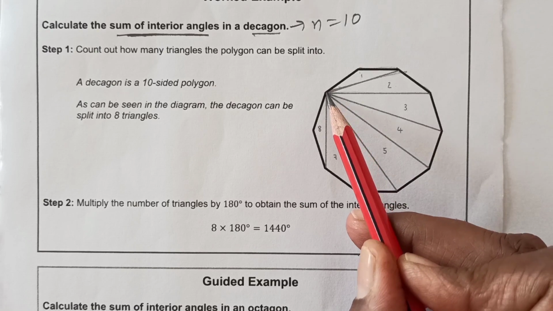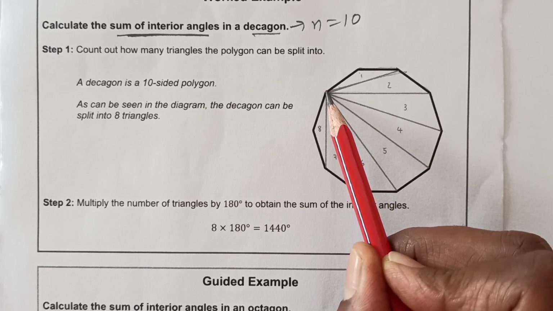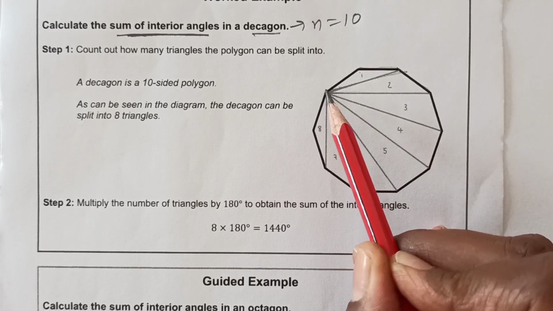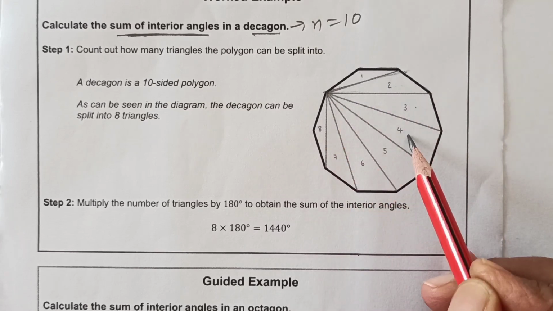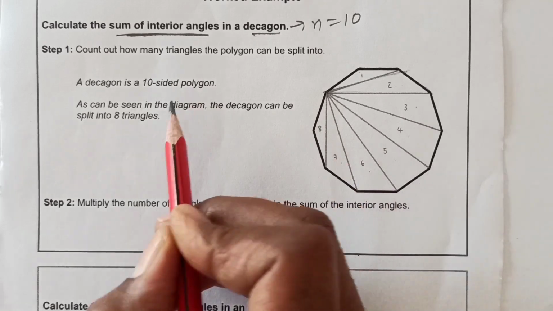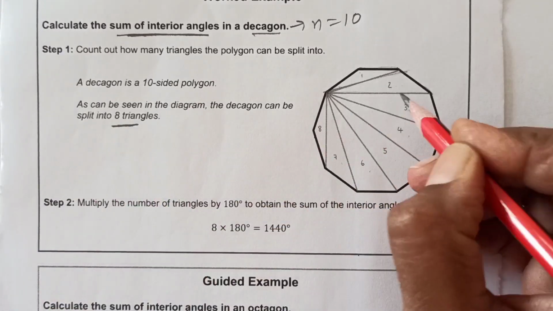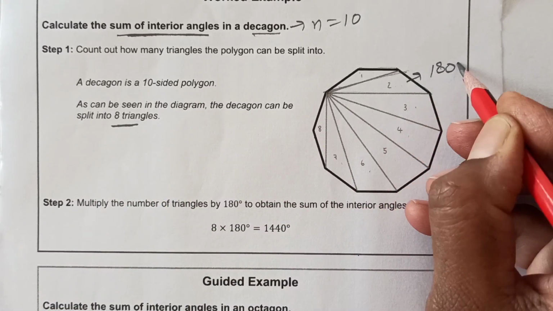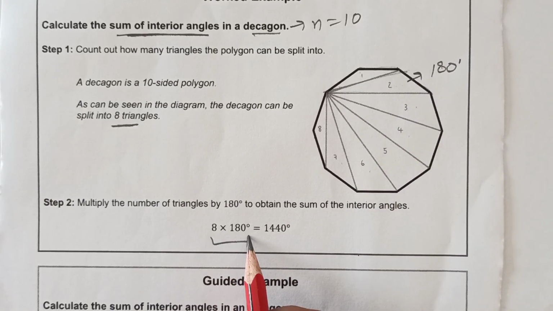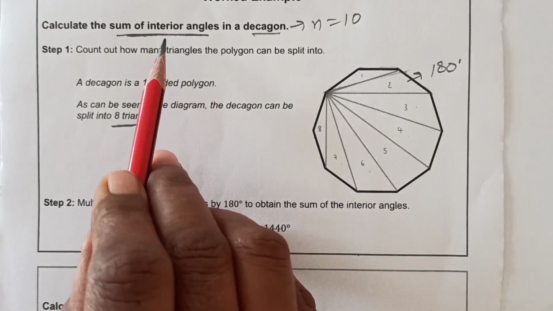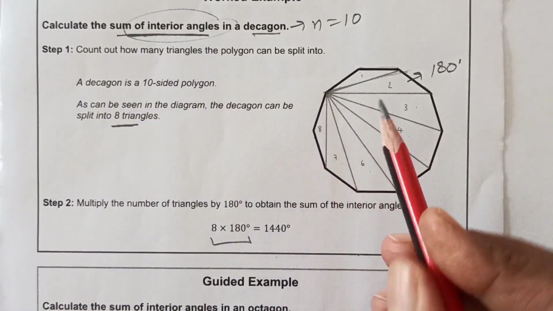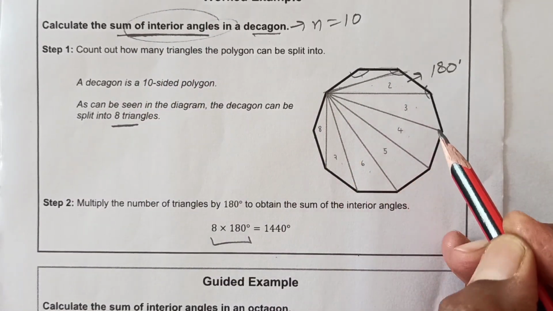We will take one point, and from one vertex we are going to join all the vertices. So 1, 2, 3, 4, 5, 6, 7 and 8. So there are 8 triangles. One triangle adds up to 180. So 180 times 8 is 1440. That is the sum of the interior angles, all these angles, this angle and this.